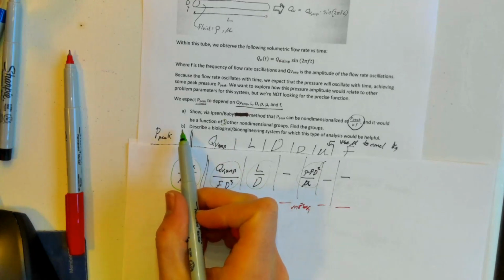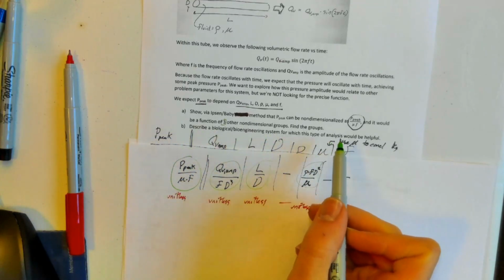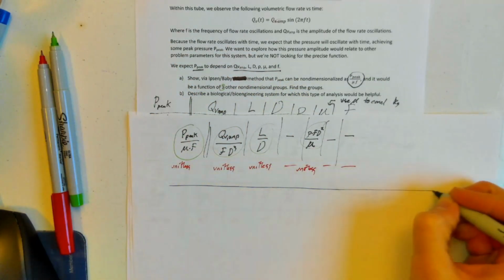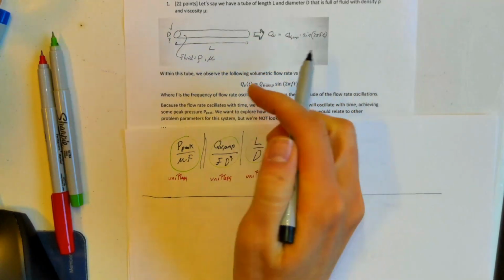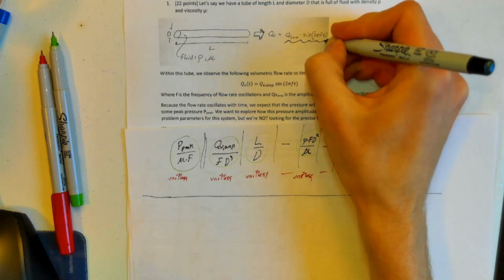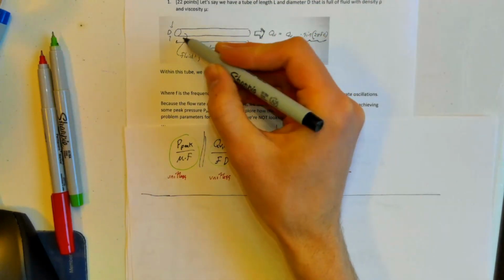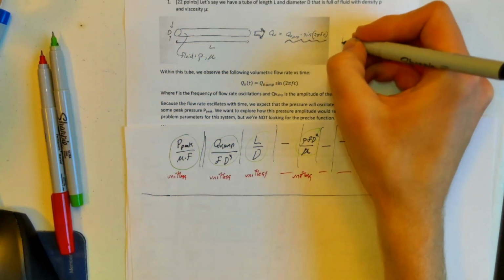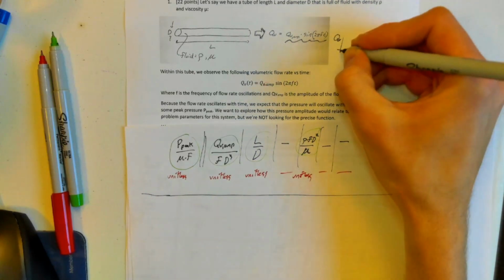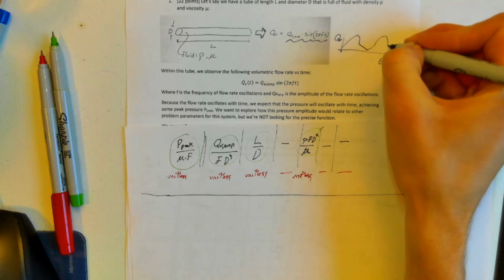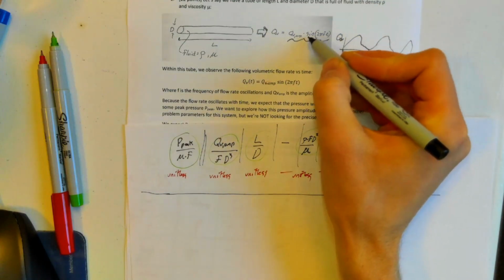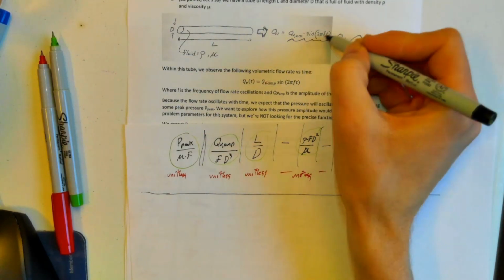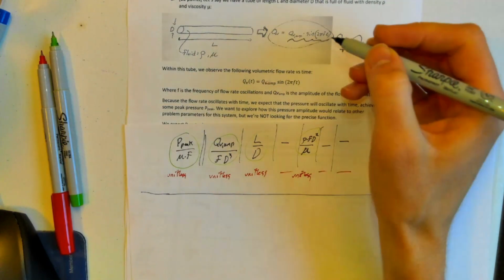All right, to address the second part, describe a biological or bioengineering system where this type of analysis might be helpful. Well, lots, right? So the first thing that comes to mind, here we essentially have a sine wave flow rate, and we might be interested in pressures. So this might be something like a heartbeat, right? Every time our heart beats, we get some volumetric flow rate that fluctuates versus time. I mean, our heartbeat fluctuations are a little bit more like this. So strictly speaking, this might be like a sine wave superimposed with some average, some non-zero average velocity. But give or take a little bit, the oscillating effects would be kind of characterized by this.